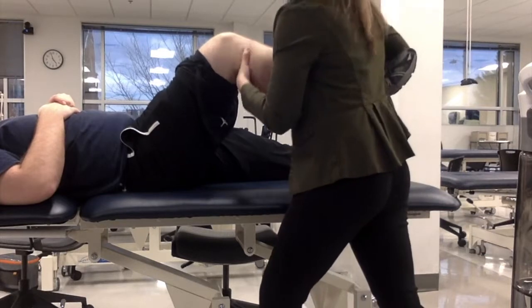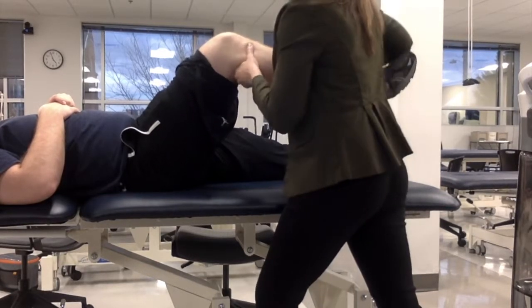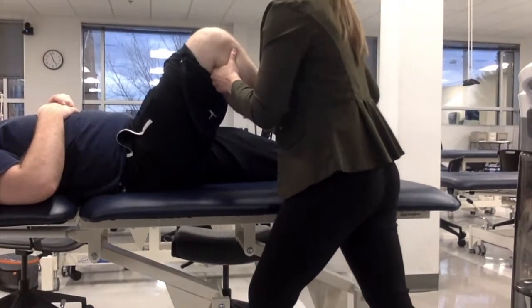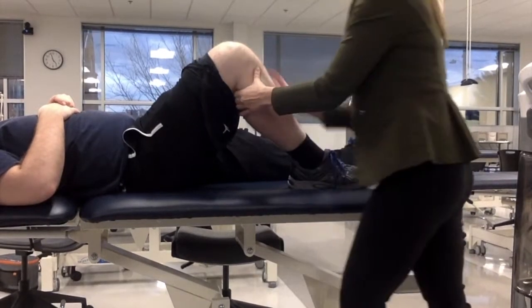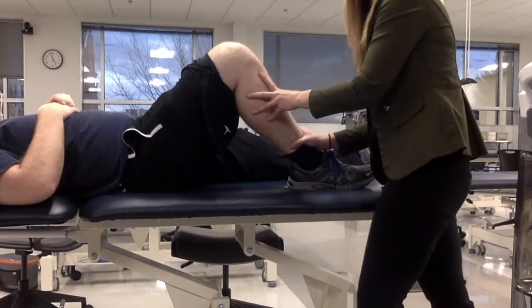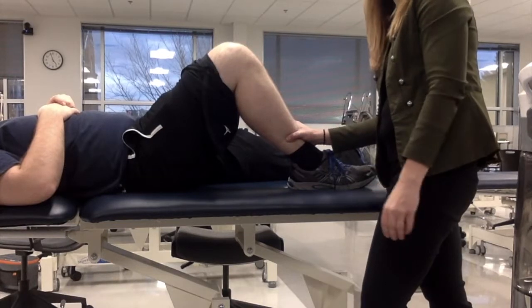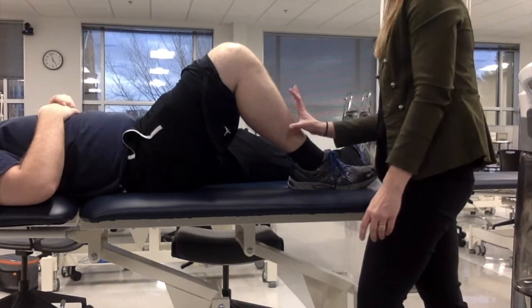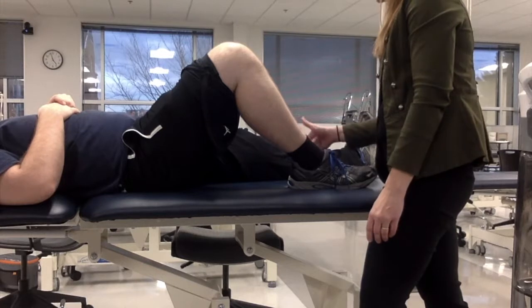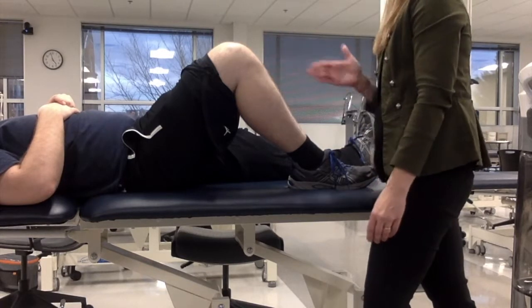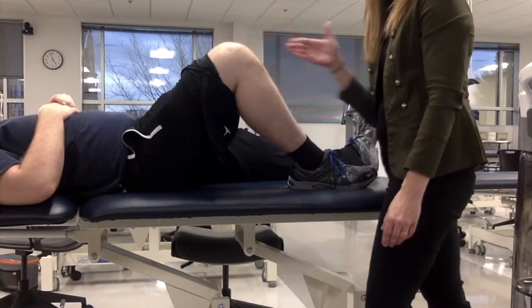Okay, so we're here. Now we're going to provide some external rotation of the tibia. So I'm grasping distally, so I have a better grip down here, where I can rotate the tibia externally. So his heel is going to end up going towards his midline during flexion.